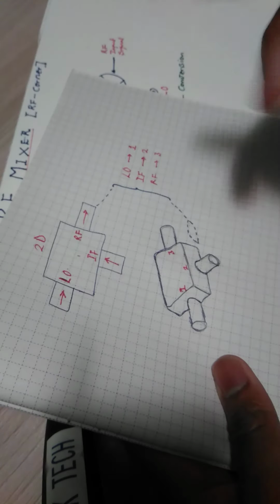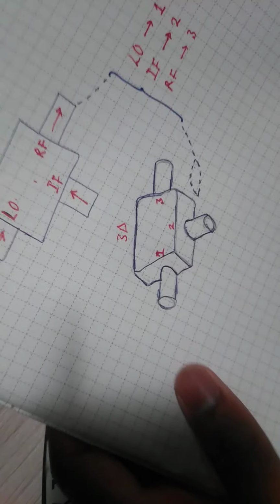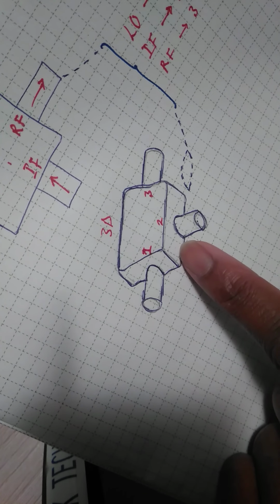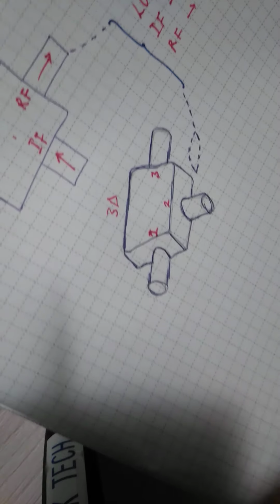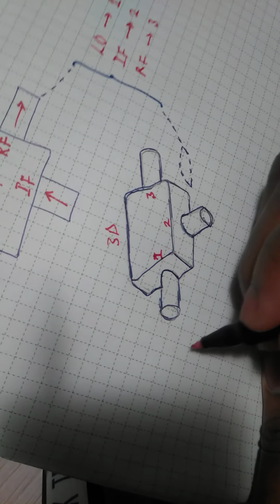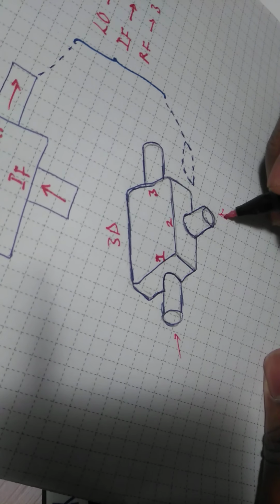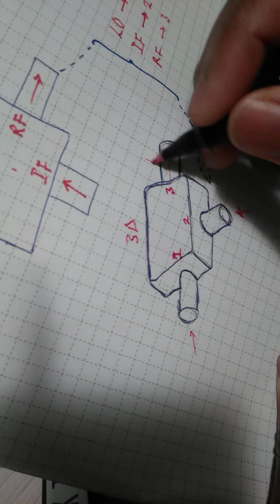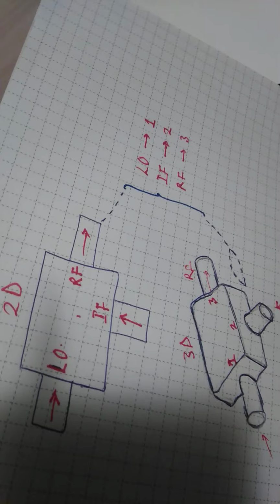And when you have it in 3D, you are going to see it like this. Some of you who have been working in the RF lab must have come across something like this. Usually you connect this one to your signal generator. So here you have the LO input, here you have the intermediate frequency input, and here you have the output, which is the RF output. So this is it, and this is what I've shown here.